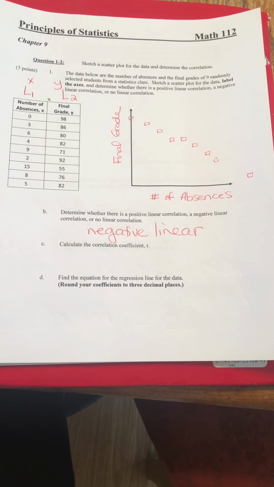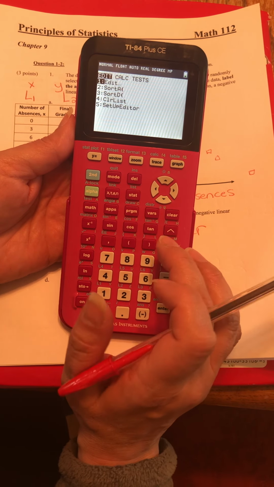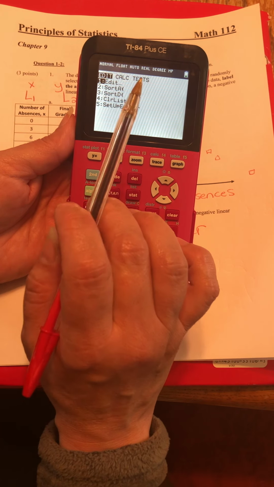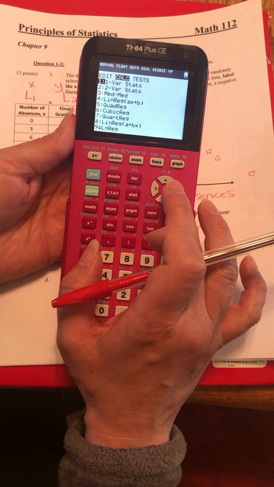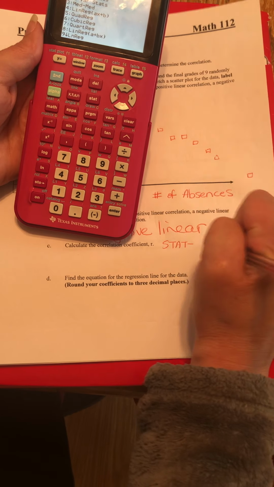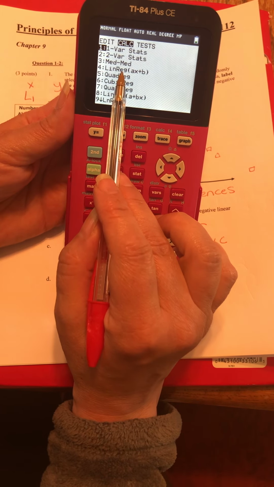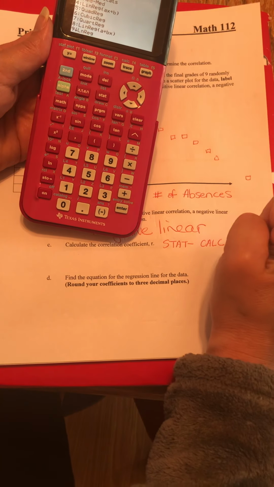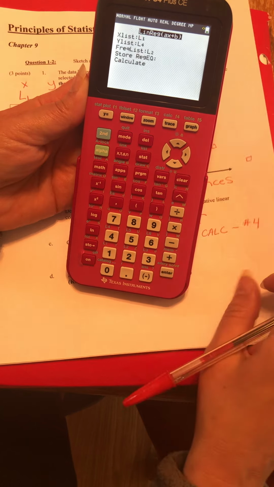And now I want to calculate the correlation coefficient R. To do that, you go to your calculator. You want to go to stat. Let me write this down. You're going to go stat, you're going to go over to calc, and this is linear regression. So you want to hit number 4. Go down here to number 4.